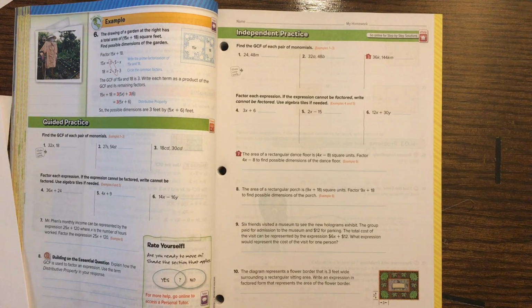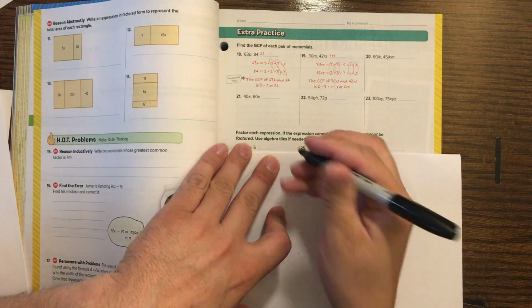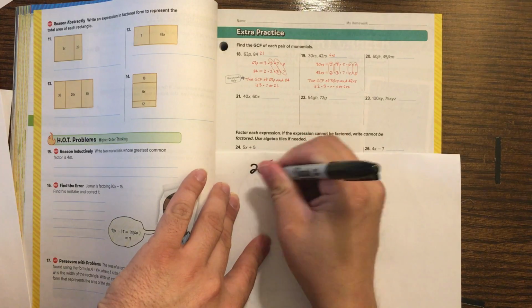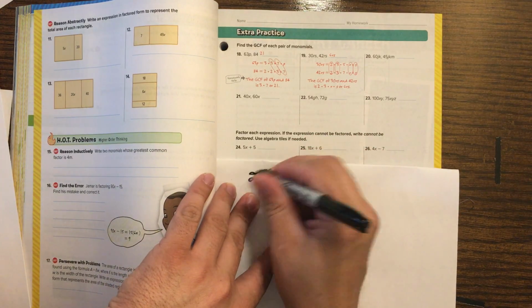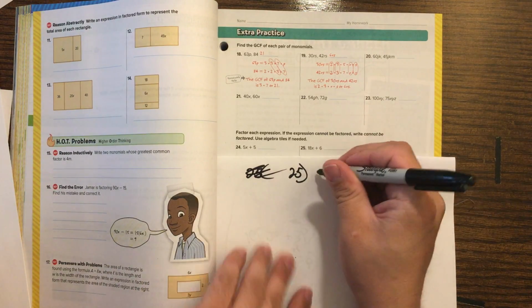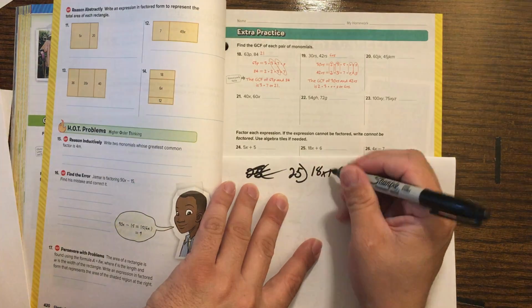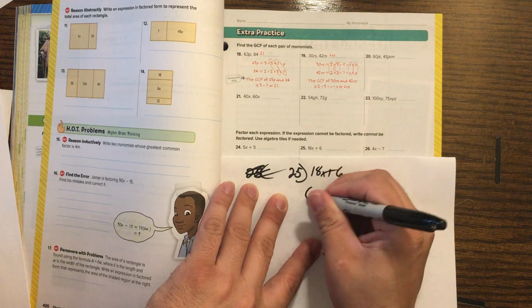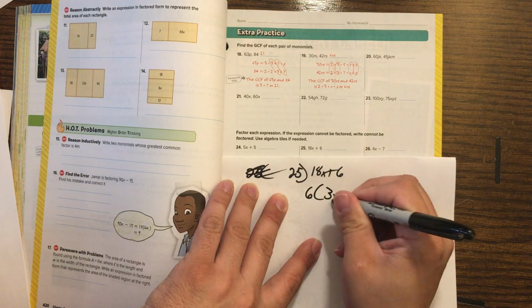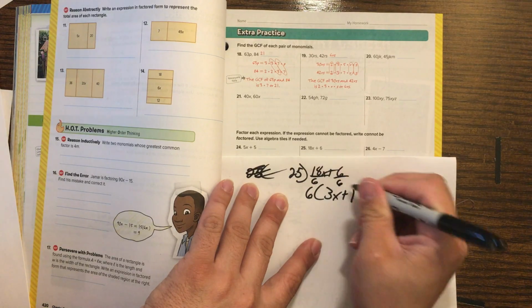One last one. Let me flip over the page. I'm going to do, I don't know, let's do number 25. Okay, I have number 25. This is on the next page over. I have 18x plus 6. So I'm going to take 6 out of both of these. So 6 goes into 18 3 times. So I have 3x plus, and then 6 goes into 6 1 time. So I divided both of these things by 6.